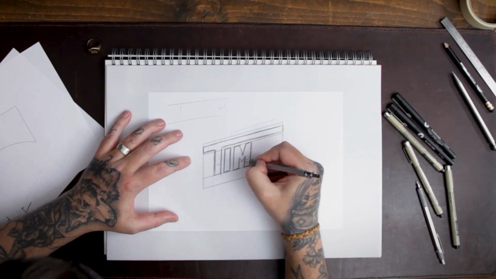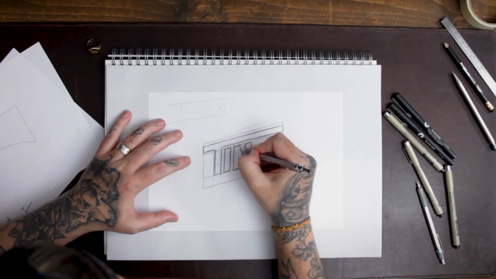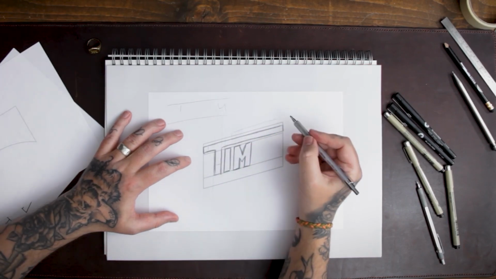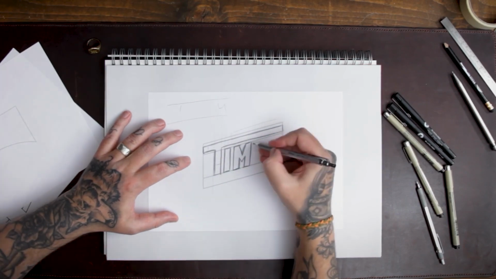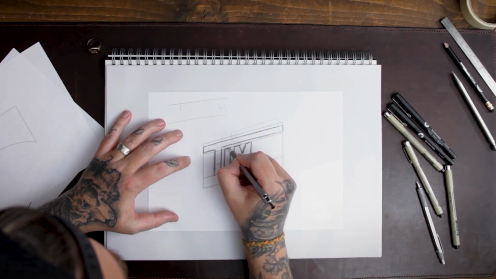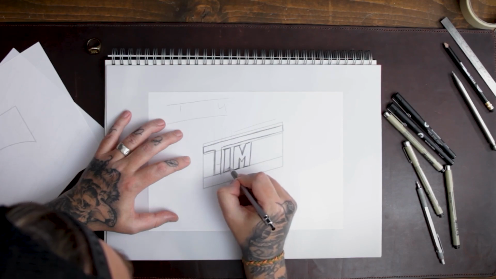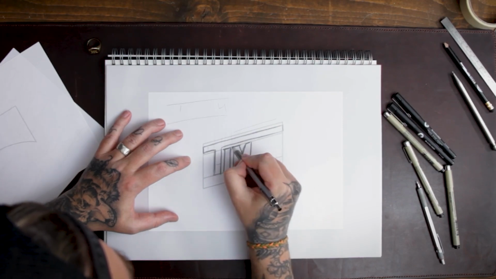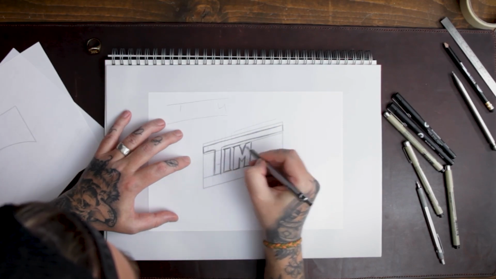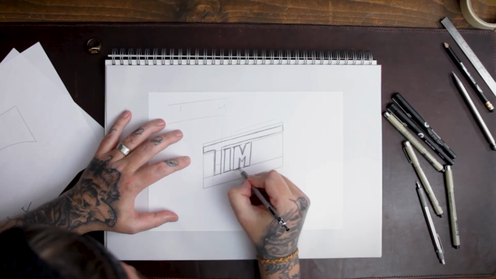So Timmy's quite a cool dude, strong character, so that's why I'm going for basically sans serif. But because he's a little bit jazzy, I might just taper these corners a little bit to give it a little bit of edge. You know, he's into his tattoos. He's a cool dude.